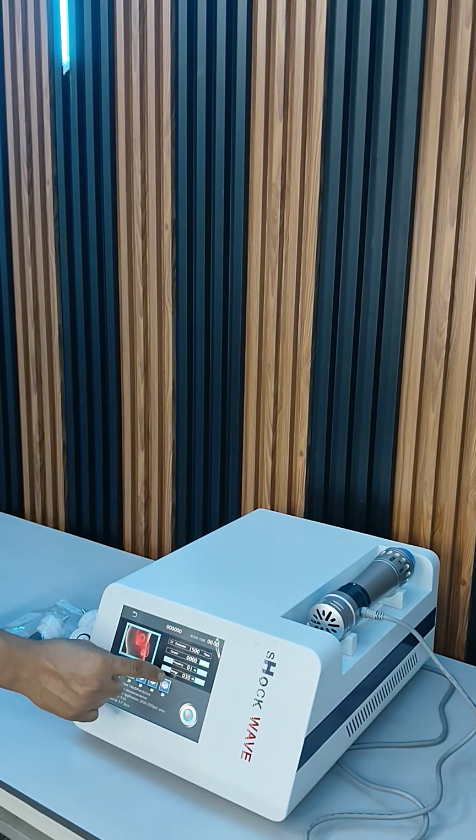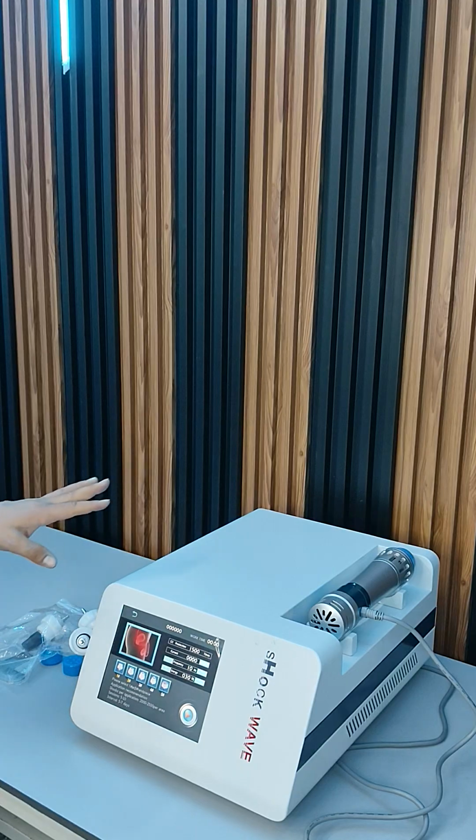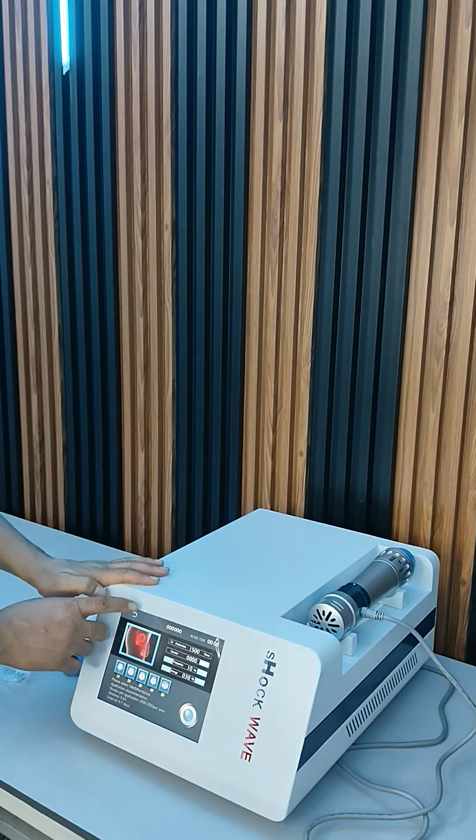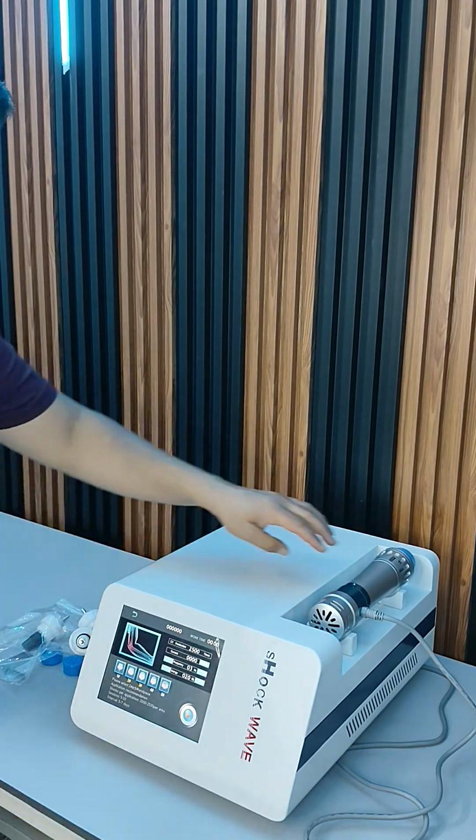And you can see if I increase the frequency 3, 4, 5, 6, 7, 8, 10, I can go up to 10 Hertz in the ED, because this is the recommended. You can't go beyond that, and the maximum energy here is 30 millijoule. So in the ED, we can go from 1 to 10 Hertz, and energy is 5 to 30 millijoule, and the recommended handpiece is this. Now I will show you the demo.